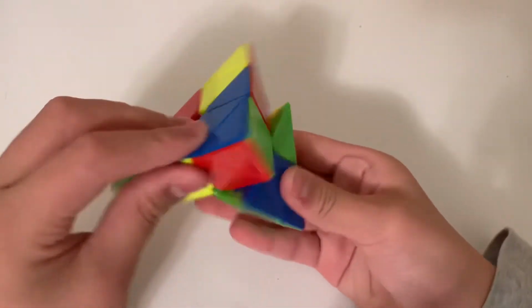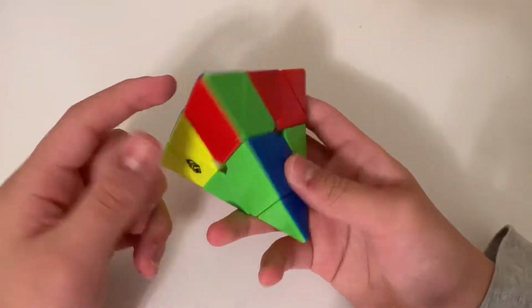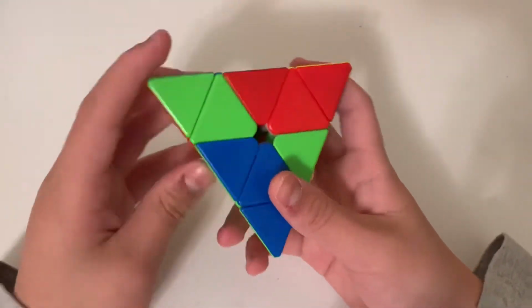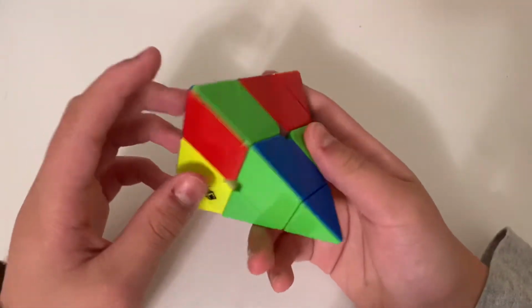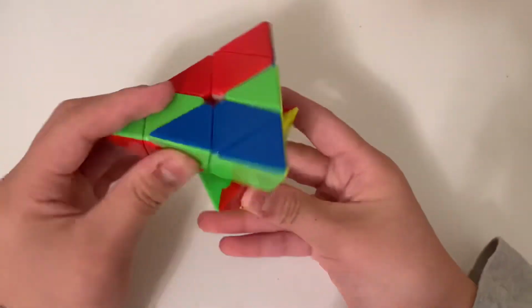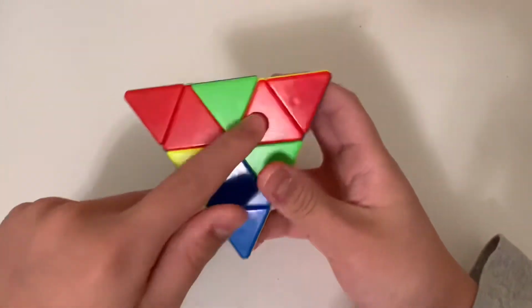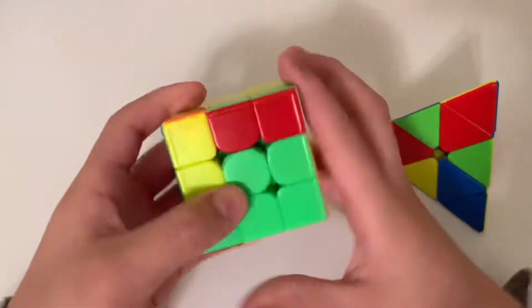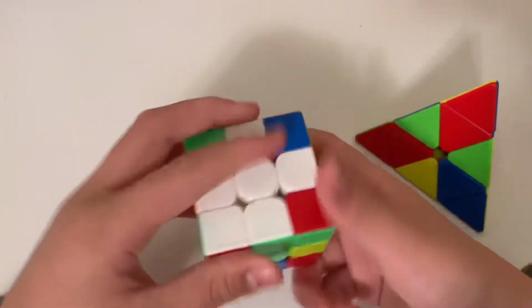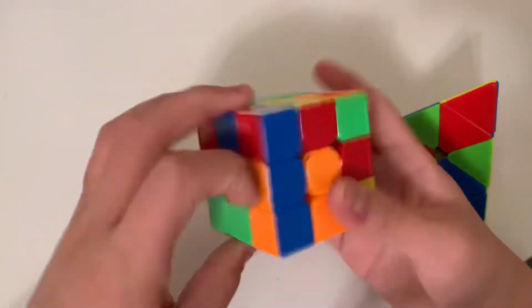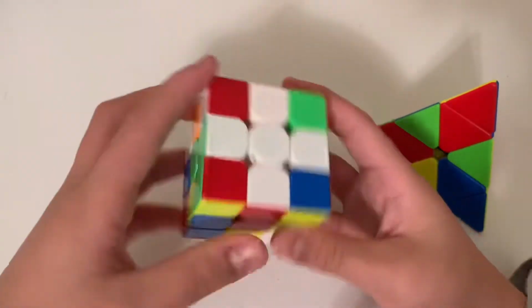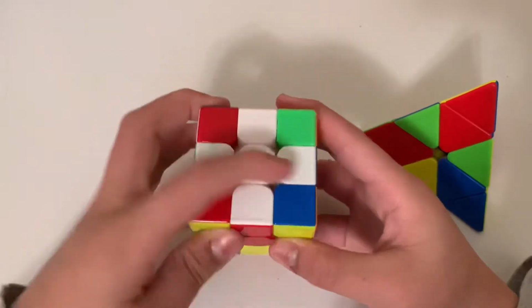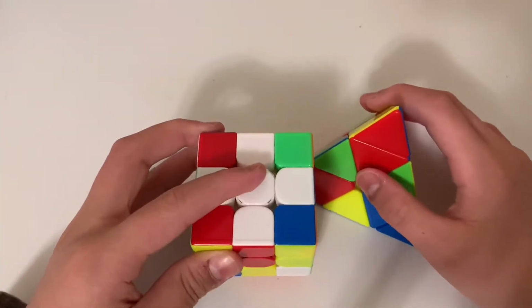If they're all matching on one layer, that means this layer is the one they're all going to match to. What I mean is, if you put this up so they're both matching over here, it's just like a cross on the Z right there. Like this, like a cross. This is exactly what we're doing on a pyraminx.